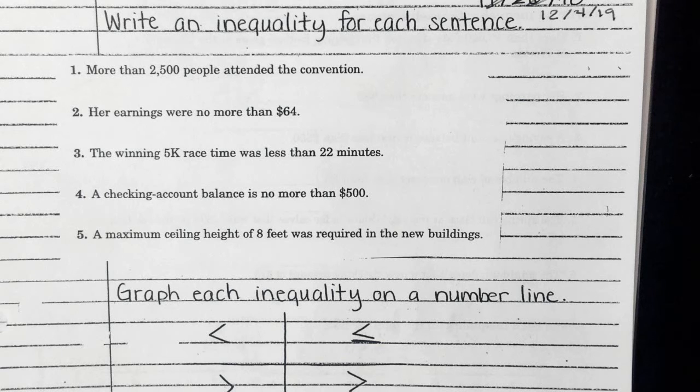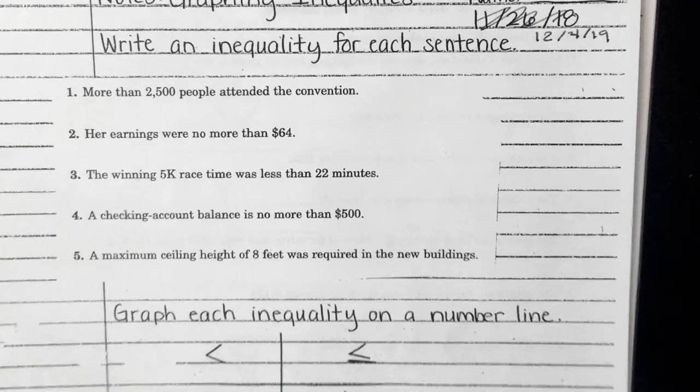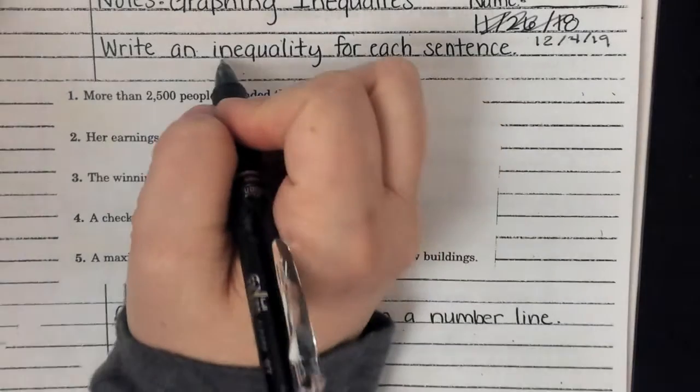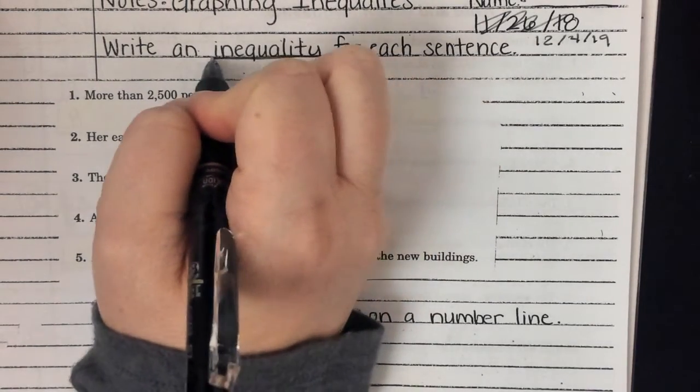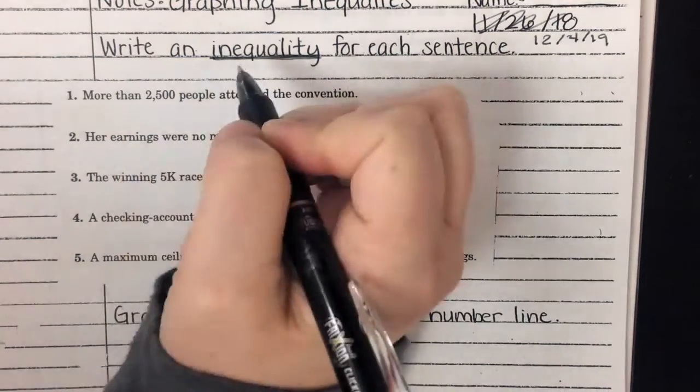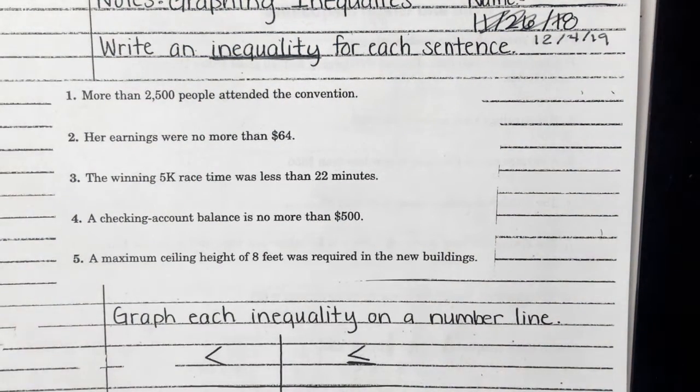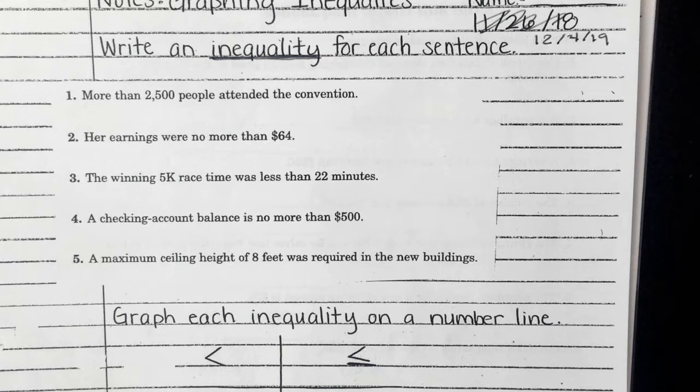All right, we're going to write an inequality for each sentence. So first of all, we need to talk about what an inequality is. Inequality is a word we've used before. In the past, when you've used inequality, you've only used the greater than symbol and the less than symbol. An equal sign, we would use that for an equation. Some people have seen an equal sign with a line through it, saying something's not equal. That would not be an inequality, because that means they are not equal, okay?